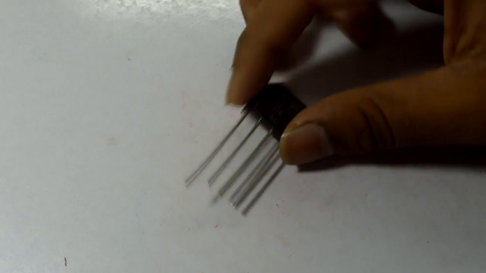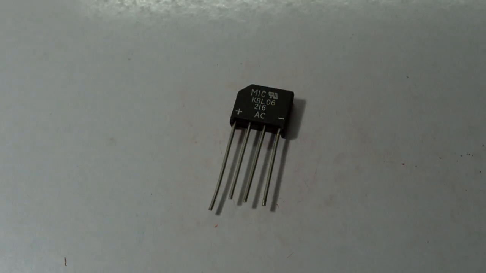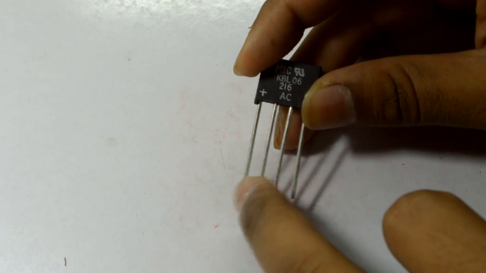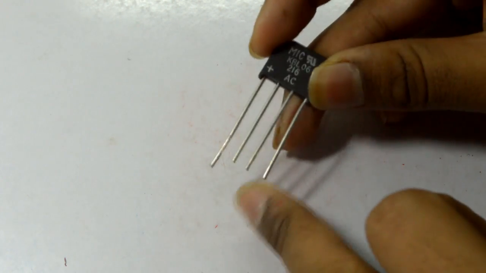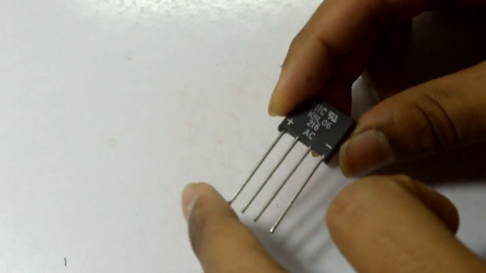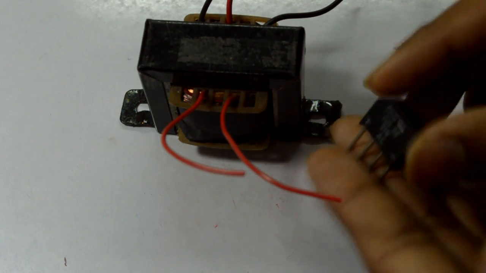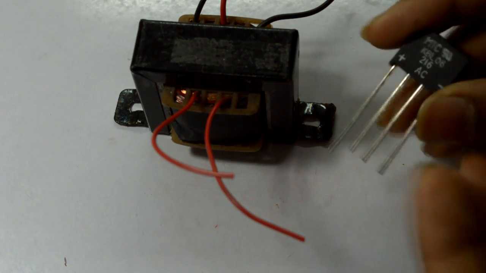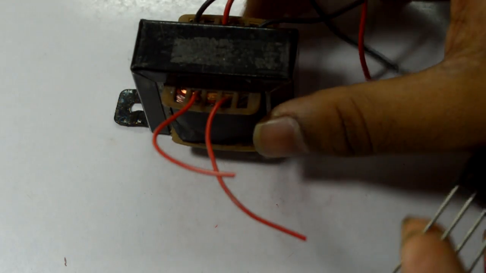This thing right here is a rectifier. What a rectifier does is it converts your AC voltage to DC voltage. So if you give AC current over here, line and neutral, it will give you positive and negative output at these two extreme wires. So with the help of your transformer and your rectifier, you can make a simple battery charger by using perfect values of this rectifier and transformer.